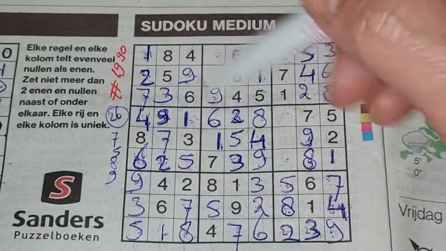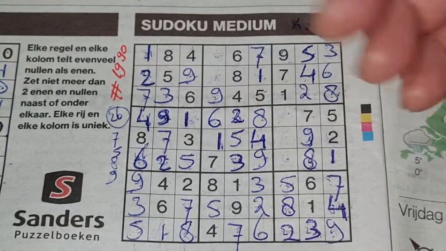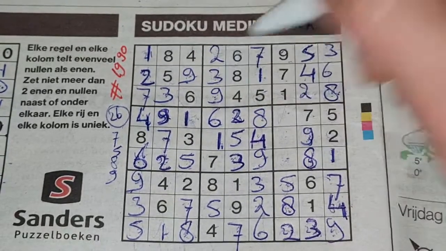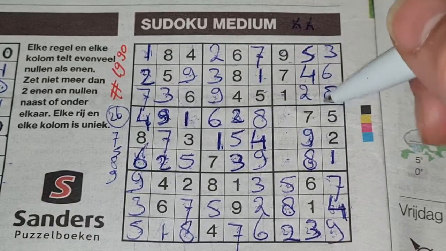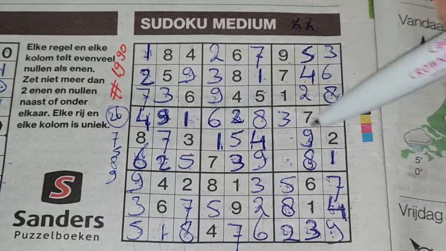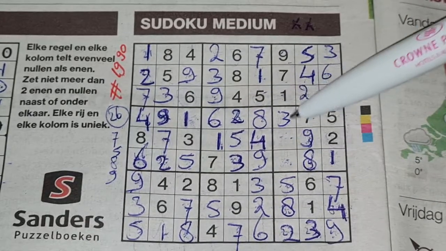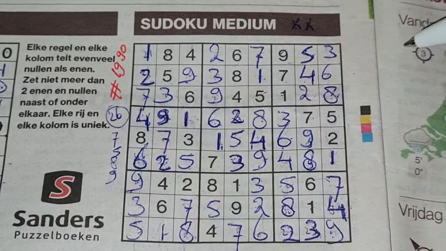2 numbers left in this big square for the numbers 2 and 3. We have a 2 there. No 2 there. 2 should be here. And 3 goes there. 1 number left in this row for the number 3. And the final 2 numbers of this big square for the numbers 4 and 6. We see here 4, no 4 there. 4 should be here. And the 6 goes there.